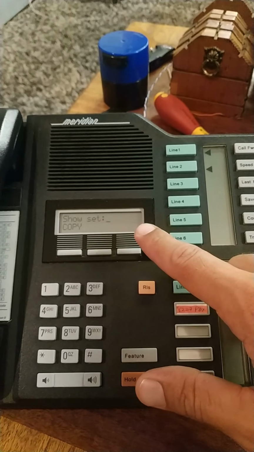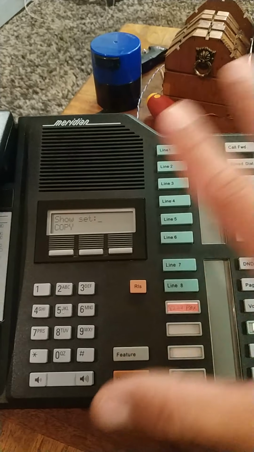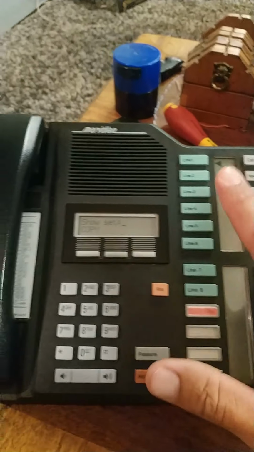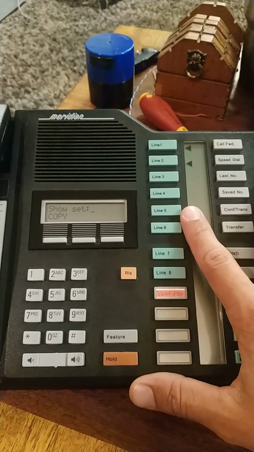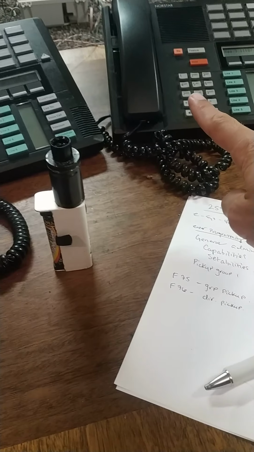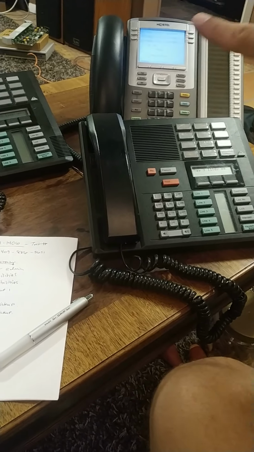So show set means that whatever phone you want to program is what you're going to enter here. So on my system, this particular phone is extension 221. This one is 222. That one's 223, and that one's 224. This phone over here is just a test. It's on another system entirely.